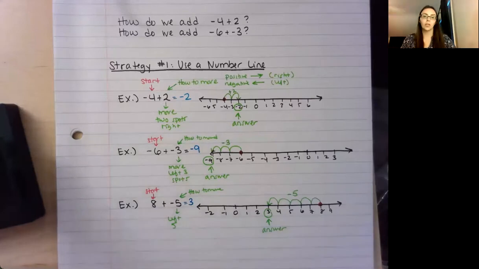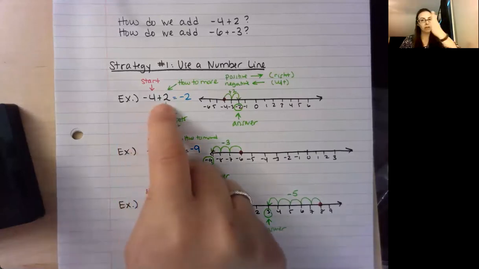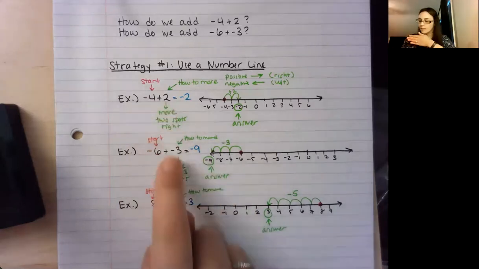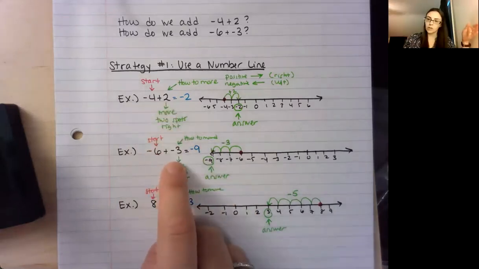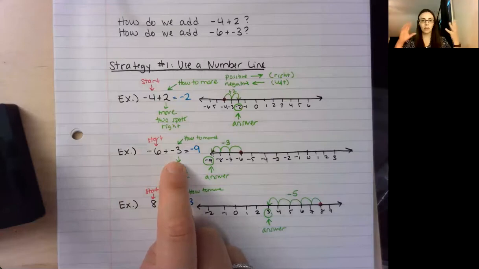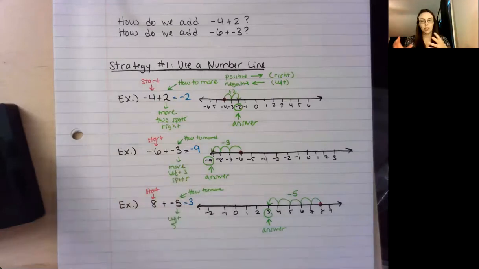So that's our first strategy. We can add or subtract using a number line. This is a great way to begin working with adding and subtracting with positives and negatives so you can visualize what's happening. So as you're getting to harder numbers, if you get stuck, think about it. If you're adding something positive, you're moving to the right. If you're adding something negative, you're moving further to the left. So it's just kind of a nice way to think about how that change is occurring physically on a number line. So what's happening visually as well.